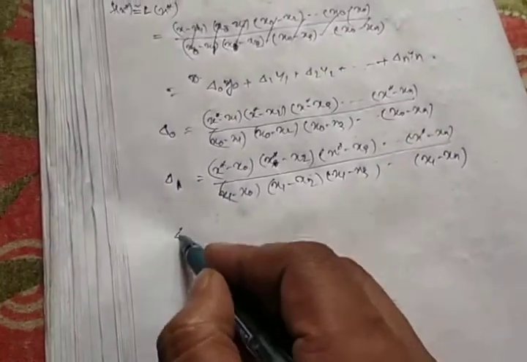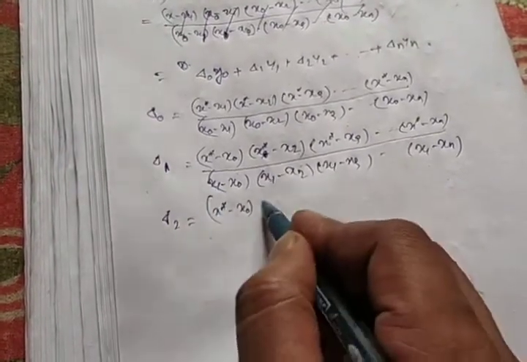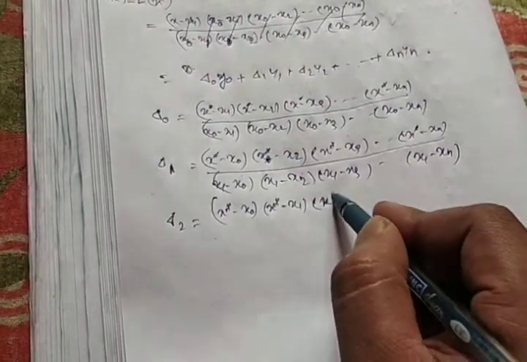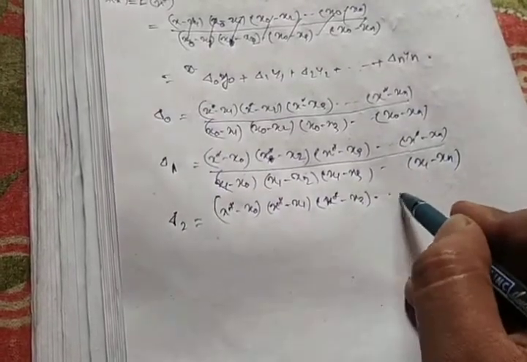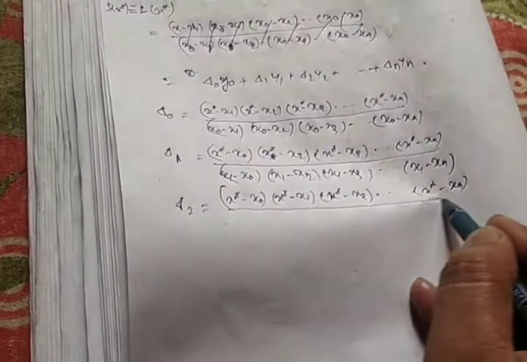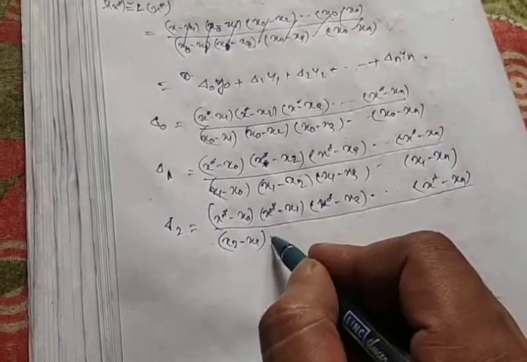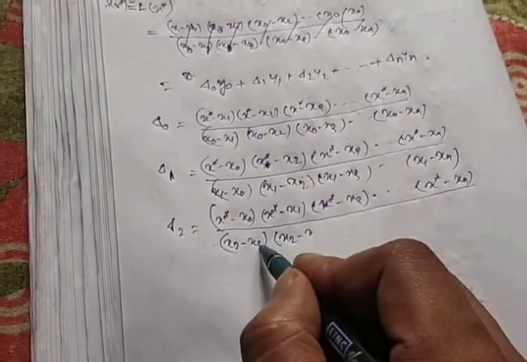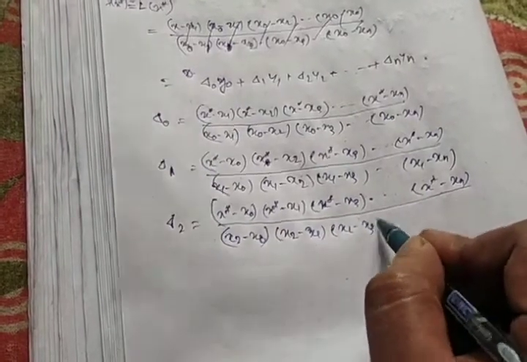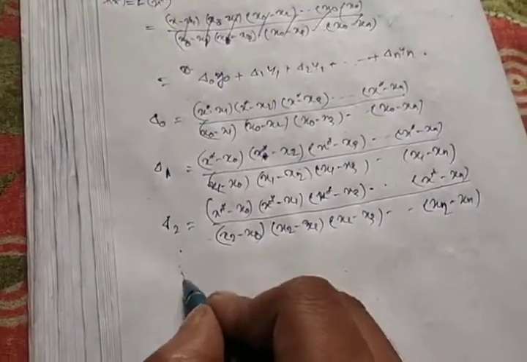Delta 2 will be x star minus x0, x star minus x1, x star minus x3 up to x star minus xn, divided by the differences from x2: x2 minus x0, x2 minus x1, x2 minus x3 up to x2 minus xn, similarly.